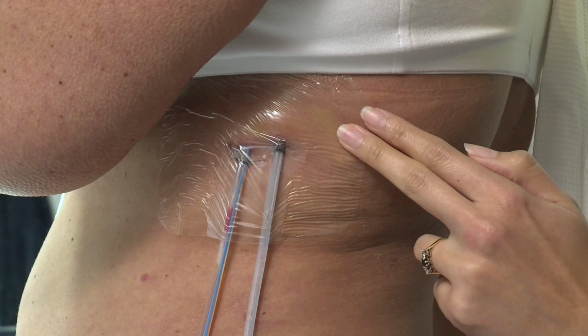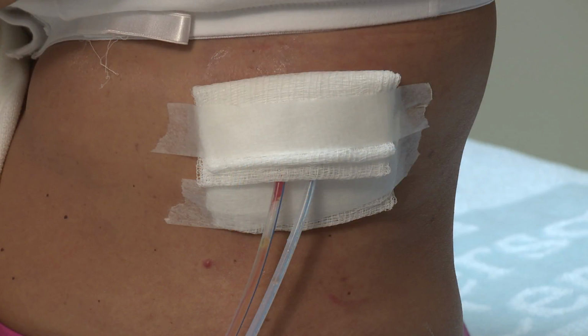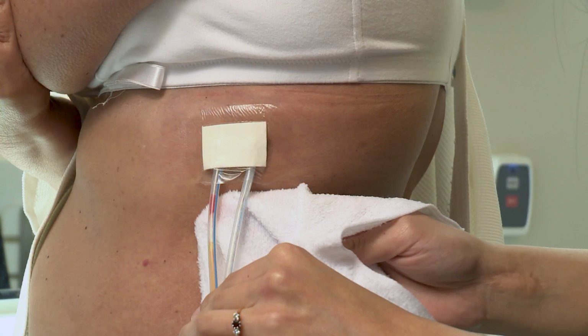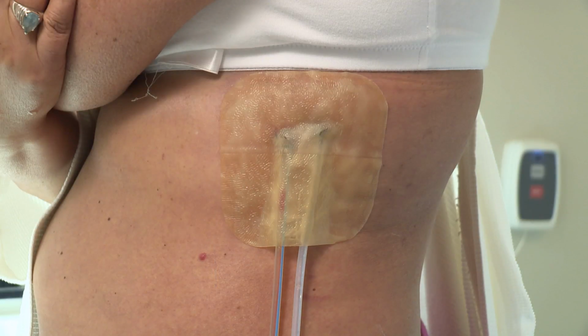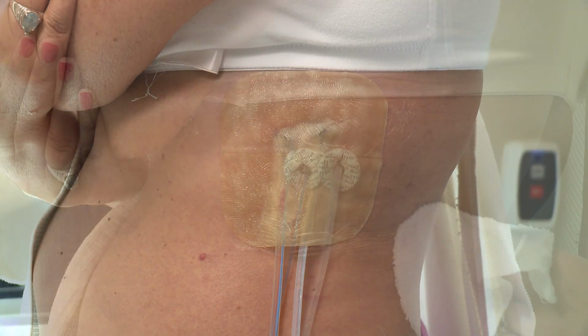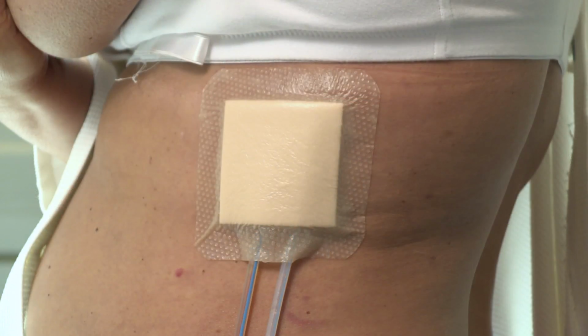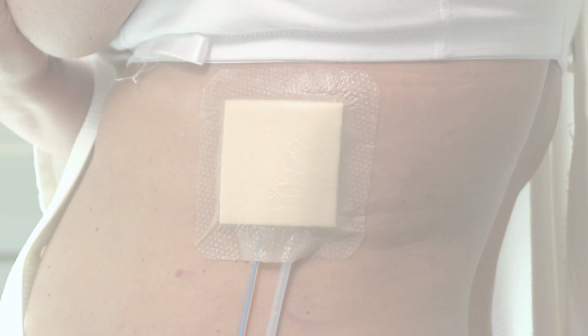There are many ways to dress and care for the drain insertion site. There are also different types of dressings. Depending on what your surgeon has chosen for your specific needs, care of the area will vary. Please follow the instructions specific to your type of dressing.